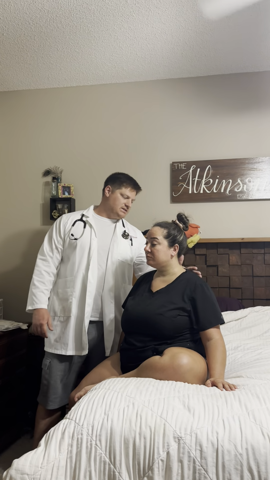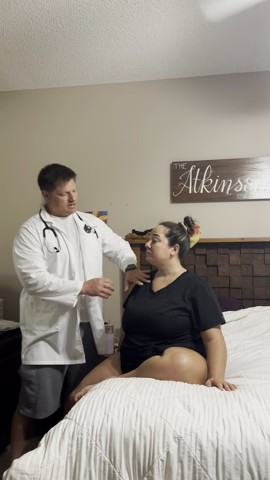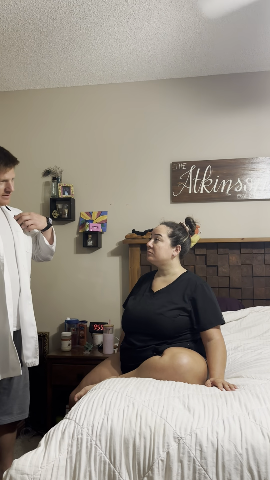We would also do this posteriorly, and I'll try to demonstrate that as well. But if not, we can verbalize it. There's 14 lung fields on the posterior surface where we would percuss as well, just like I've demonstrated. Now that so far everything checks out, seems very healthy, we're going to go ahead and take a listen to your lungs, if that's okay.